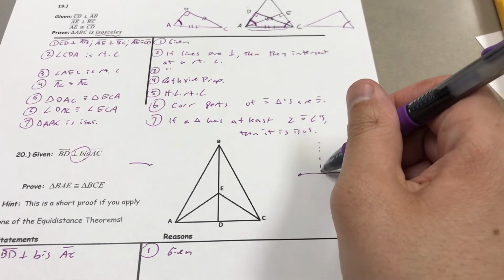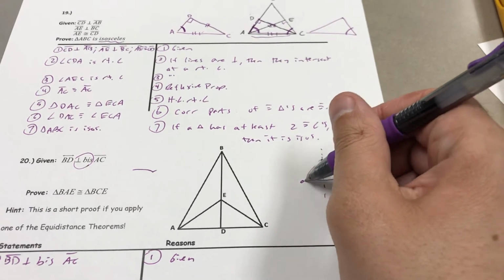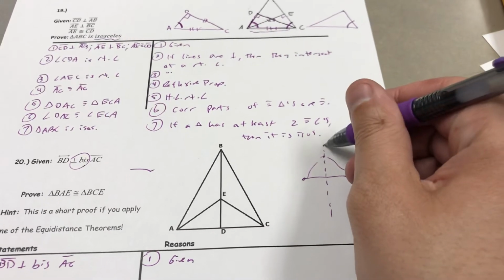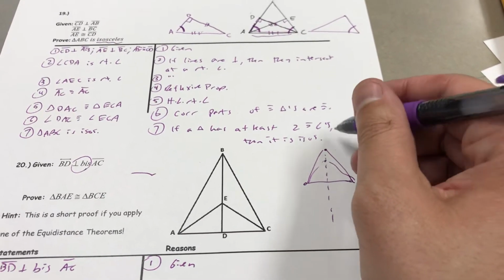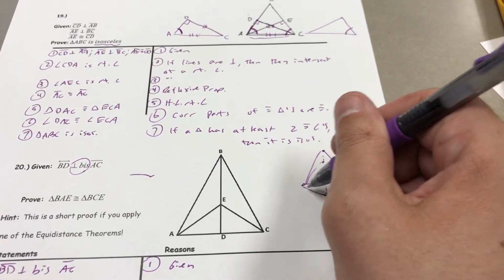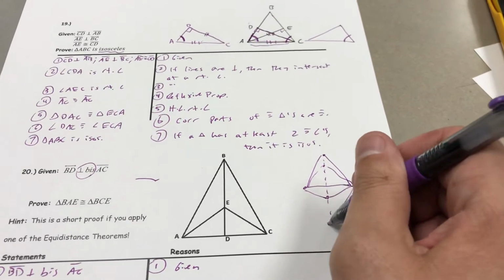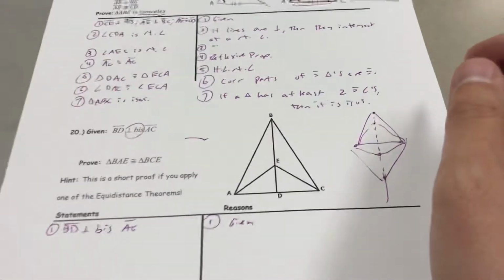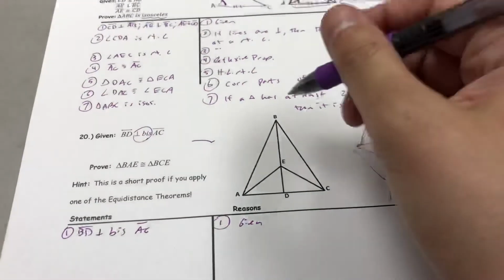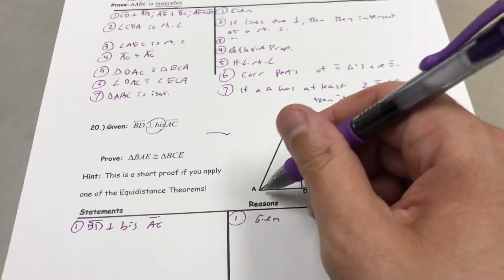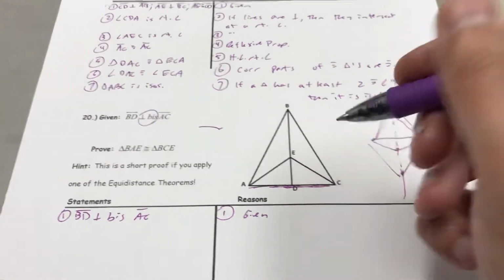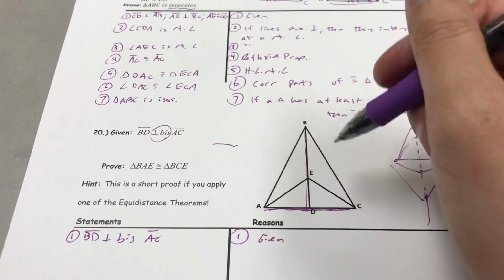So if I have a perpendicular bisector here, this point is equidistant from the endpoints of the segment. And this point is equidistant from the endpoints of the segment. And this point, and this one, and so on and so forth. And I'm looking at this, and I'm looking down my perpendicular bisector. You may want to highlight your segment that's being bisected here. Here is the perpendicular bisector.